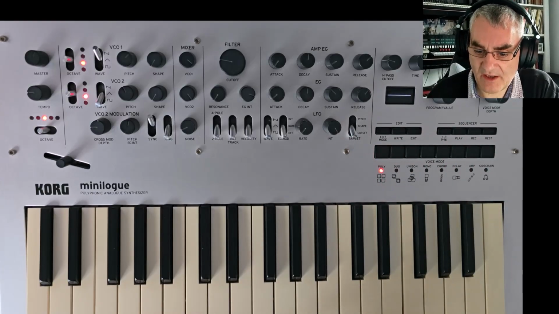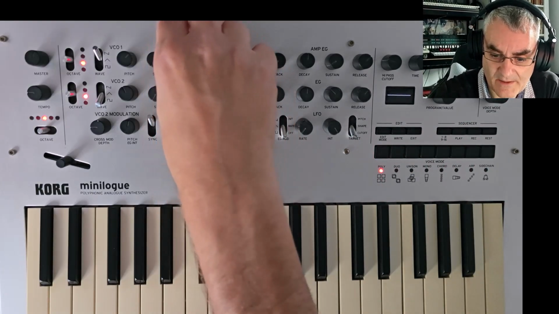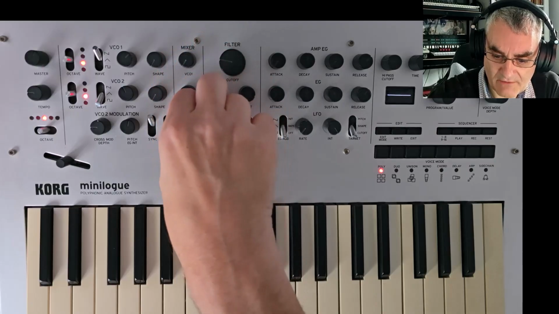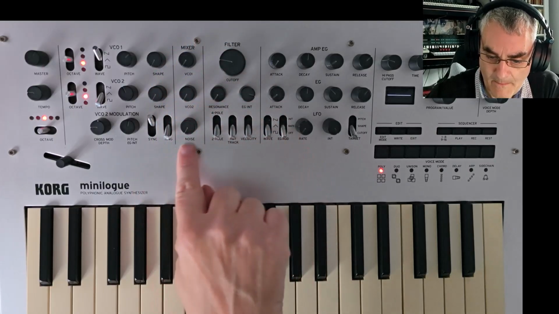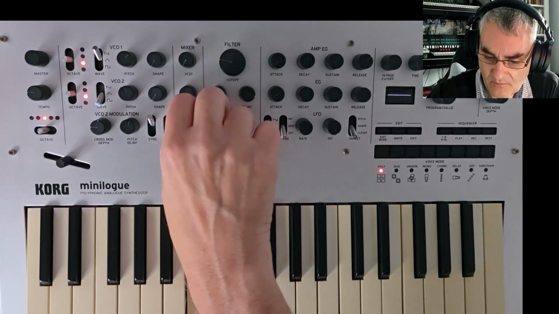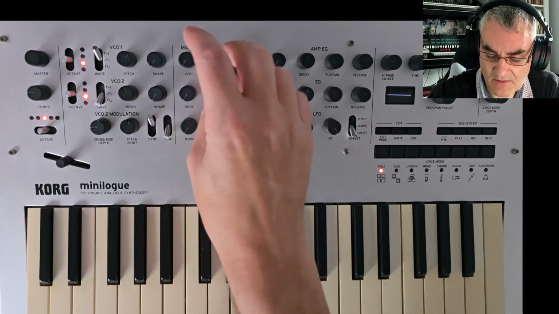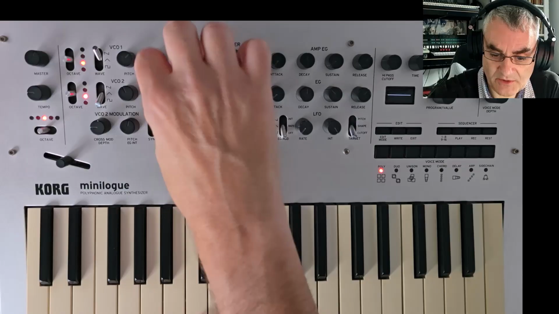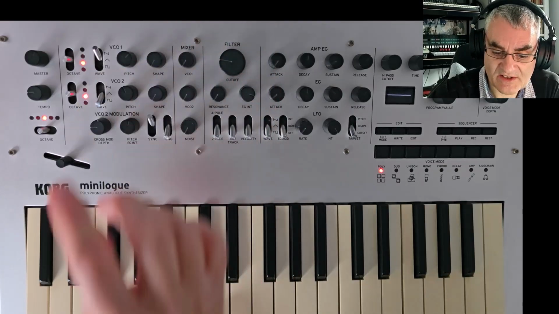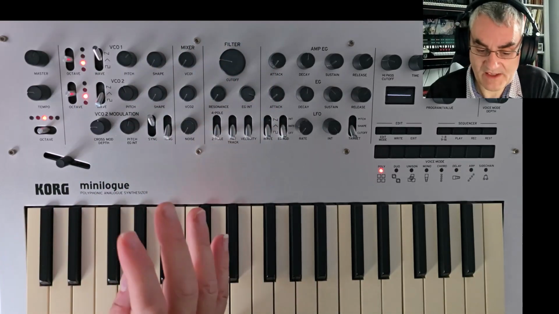We can hear we've got an oscillator. I've got a mixer here. I turn these all to 0. We shouldn't hear anything. We have got a noise section. Lots of synths have got noise, and there you can hear the noise. Oscillator 1, oscillator 2. So let's have a look at what we can do with oscillators.